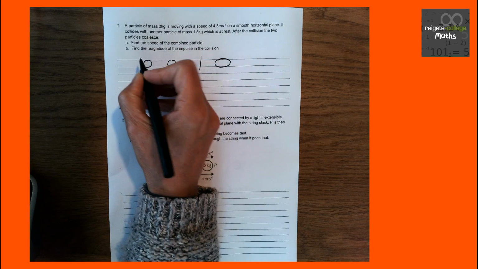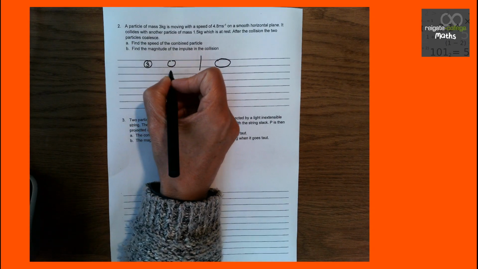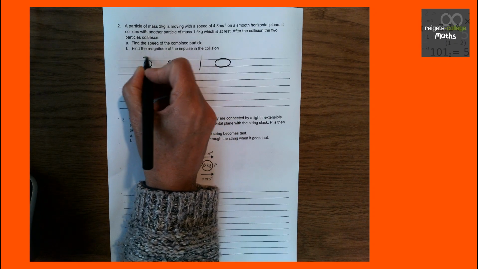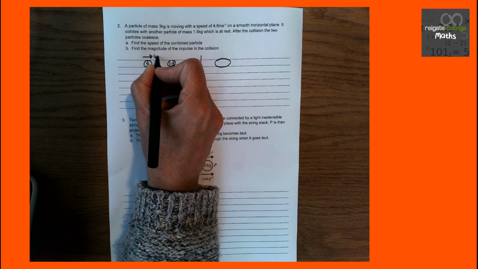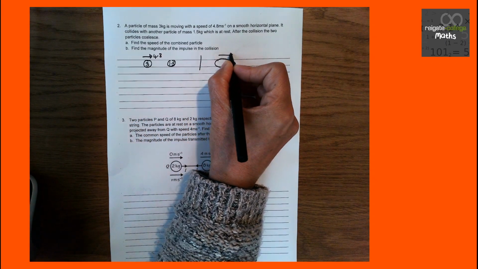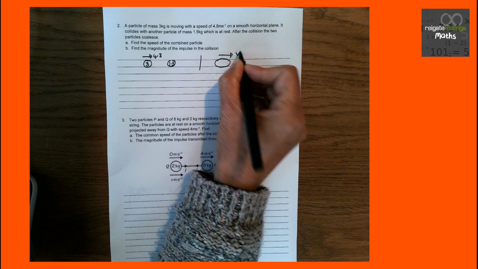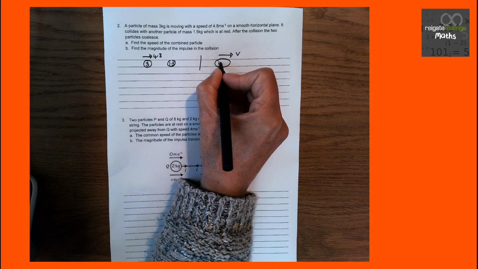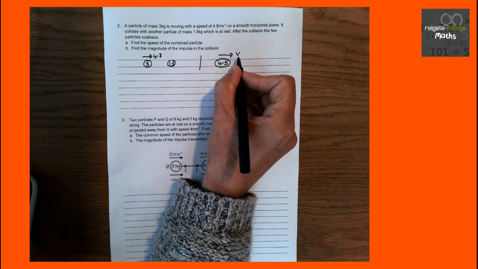So this has a mass of 3, and this has a mass of 1.5. The first particle moves with a speed of 4.8, the second particle is at rest. Afterwards, the combined particle, which has a mass of 4.5, moves with a speed of v.